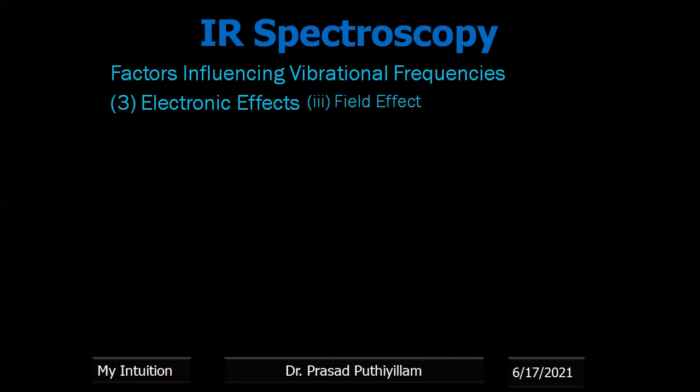Now the third point under electronic effect is field effect. Field effect is again explained with the ortho position. So ortho halo acetophenone. Now to represent that I'm redrawing the structure. At ortho position we have a halogen having lone pairs of electrons.